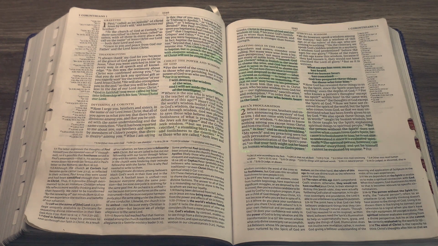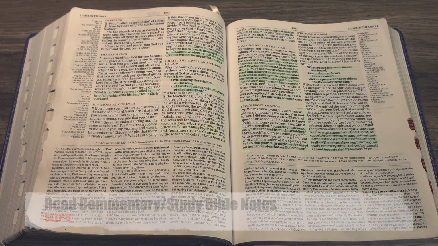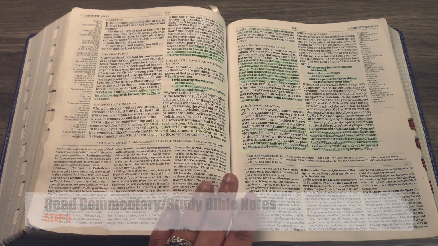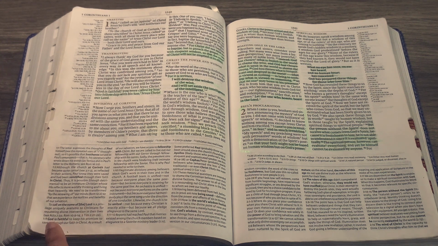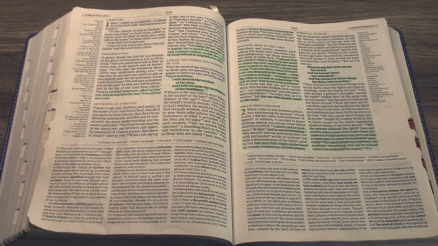For step 5, after you've made your observations and you've answered any of the questions that you had, go and read the commentary in the book. So down here at the bottom is the commentary. You may be wondering, well, why can't I just read the commentary first, or as I read the scripture, why can't I just read the commentary as I go along? Well, the main reason to read the commentary last is so that you can fight for your own interpretation. You don't really want other people doing all the work for you.